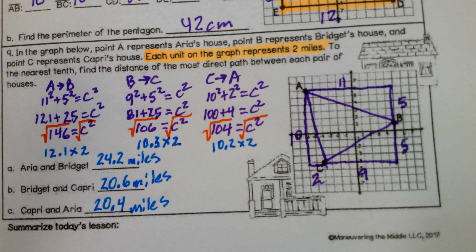All right, y'all. We're done with the notes. I'm going to put the glue sticks up in a bit, but the assignment for today is a Delta Math assignment.